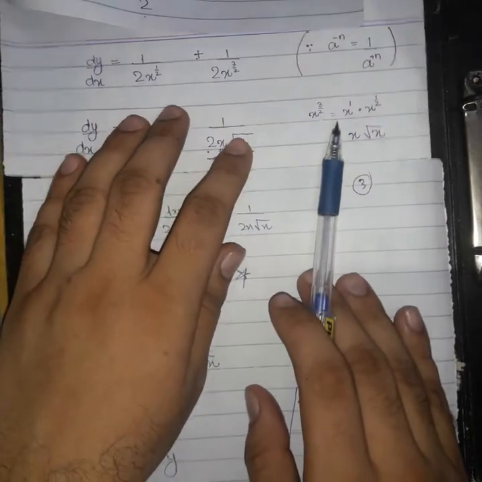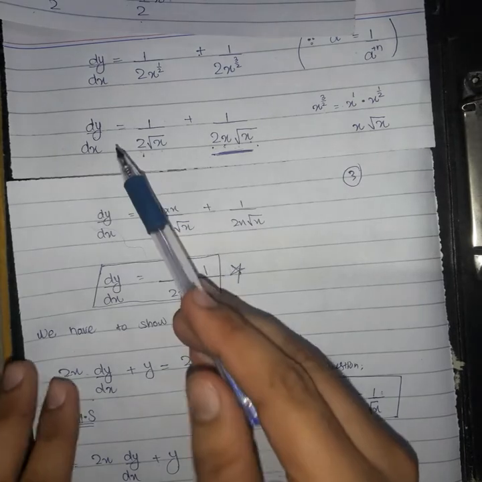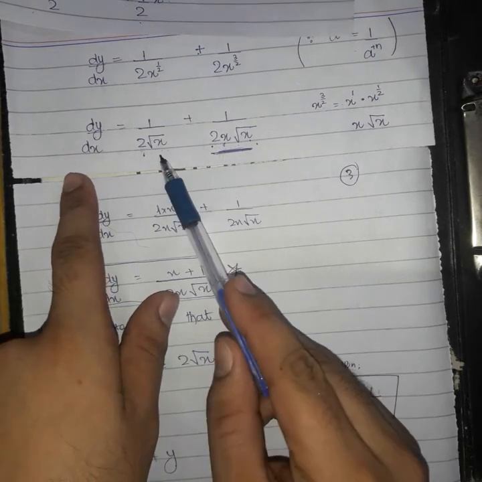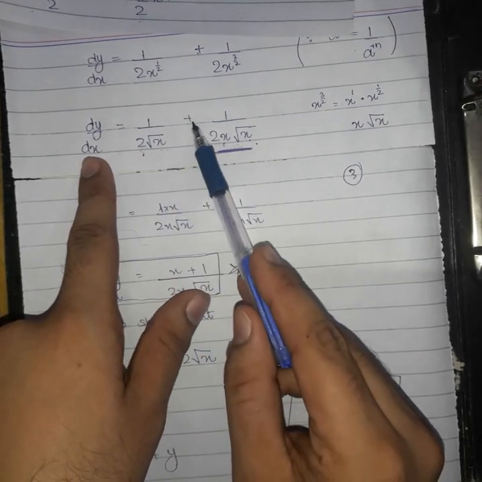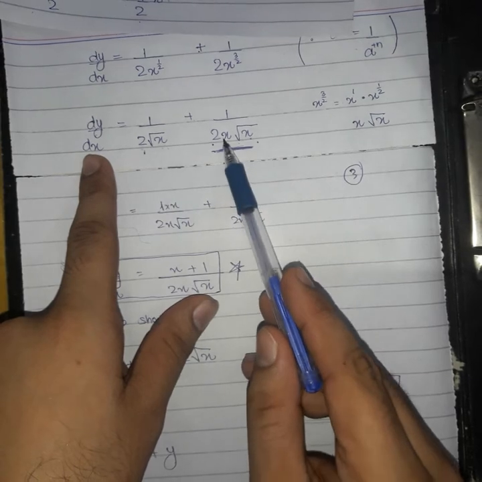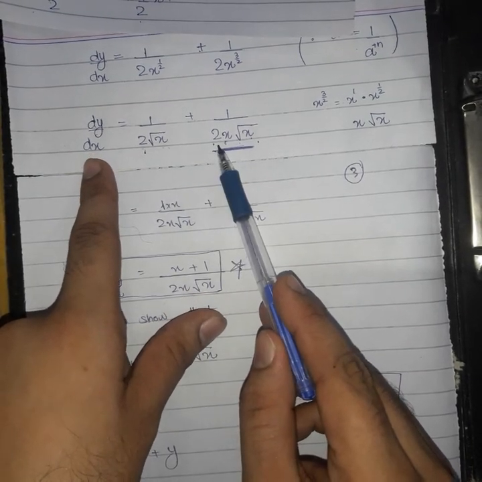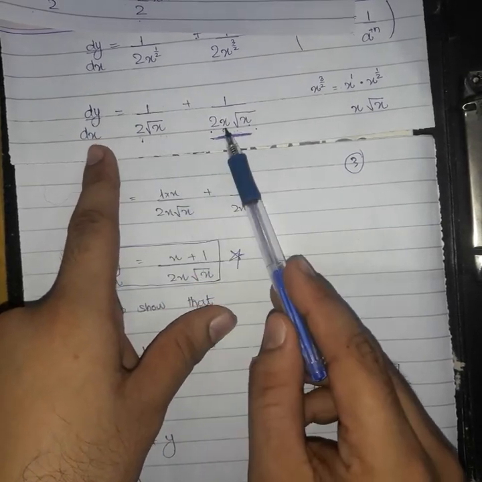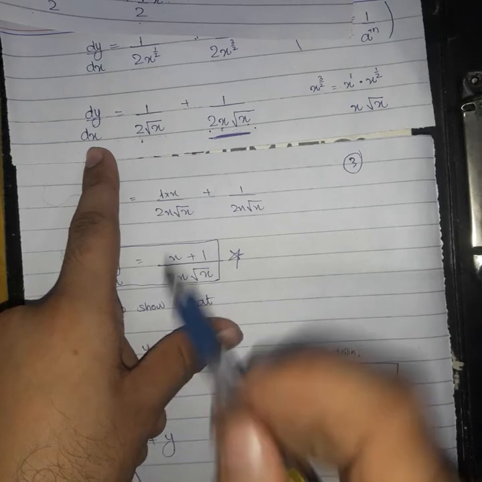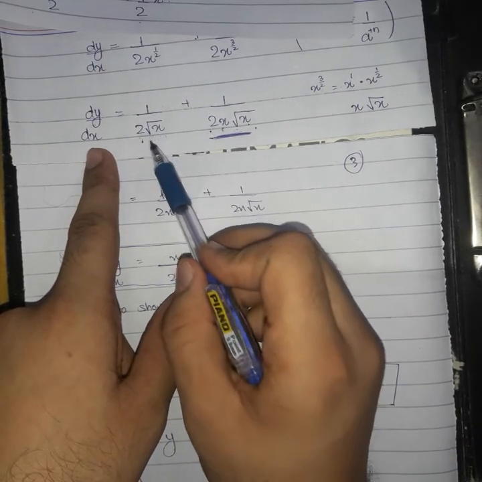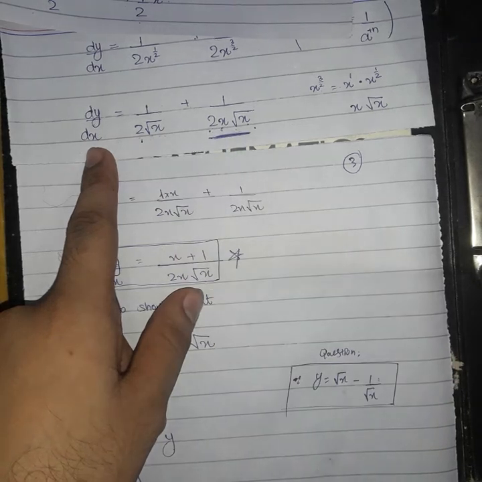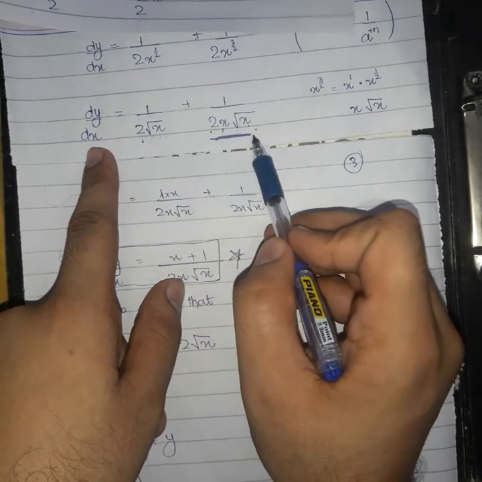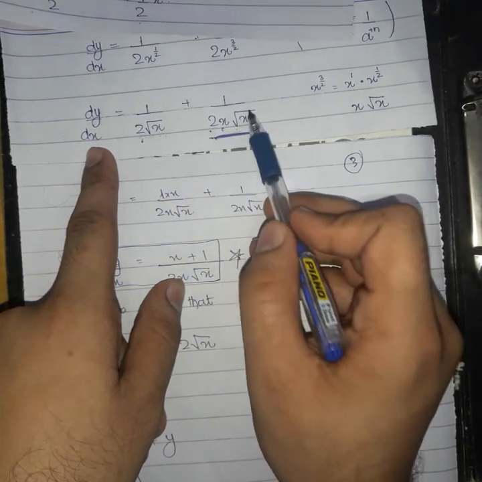Now move on. This d by dx as it is, as we see here two fractions with different denominators and a plus sign, so our next step is to take the LCM. So I have to make the denominator of both fractions same. In the left expression, x is missing. If I put an x in the left fraction, then I will get the same expression written on the right fraction.